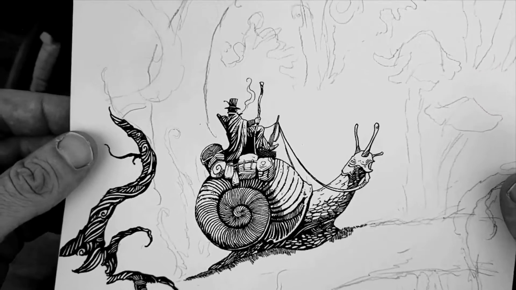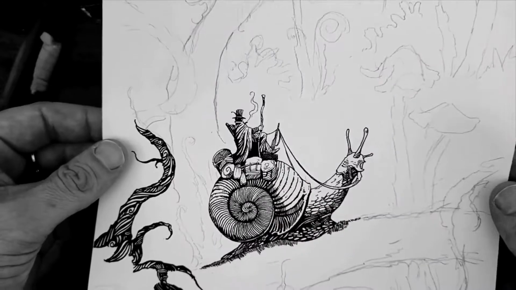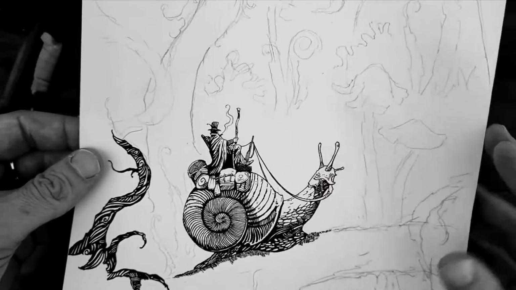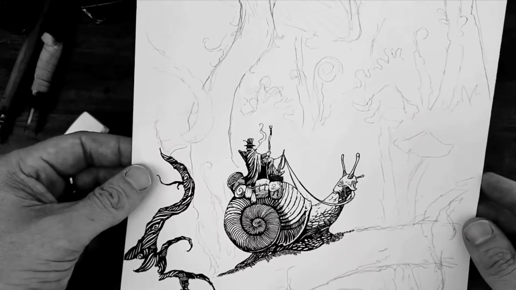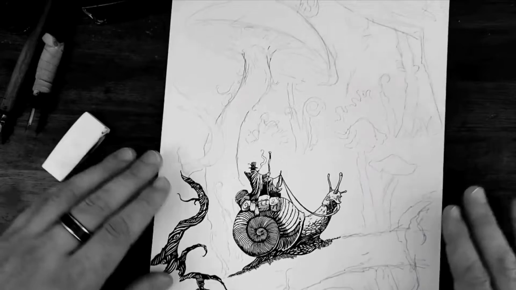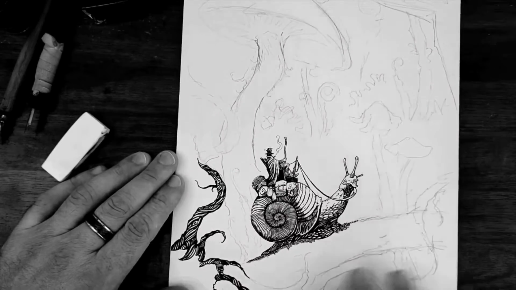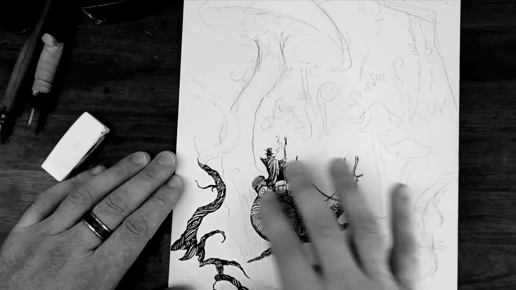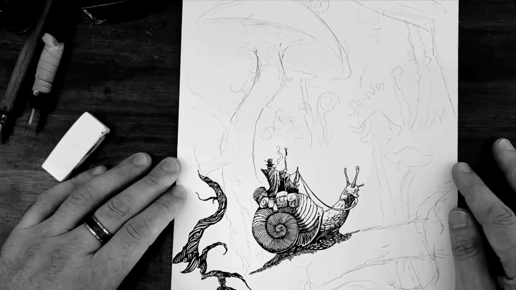And as I inked the central character, I started thinking about the environment a little bit more, and I completely changed the environment as I was going. And I usually do that with this type of drawing. So I've got the main character here, and now I'm free to just play around with the world that he's in. And yeah, it's fun.